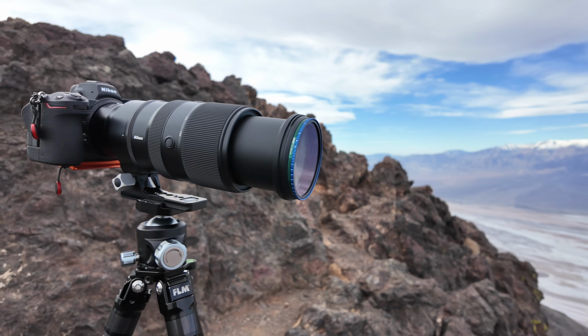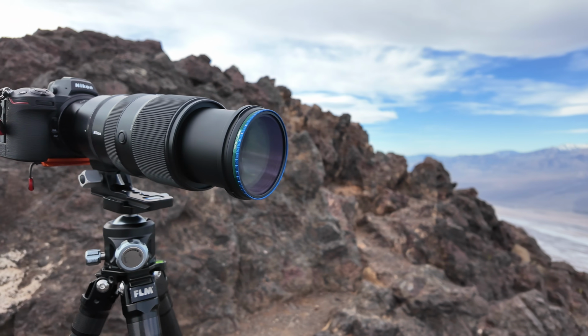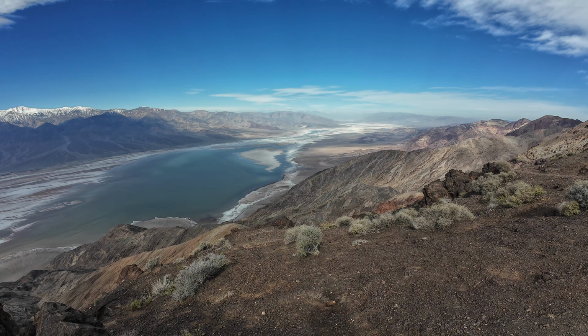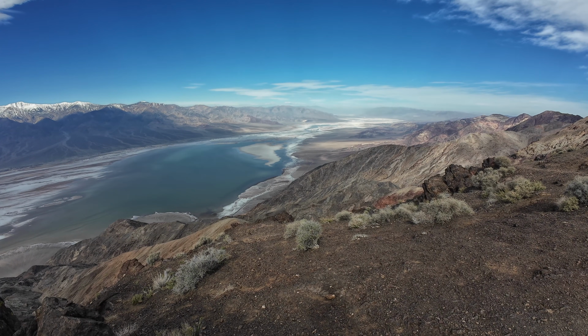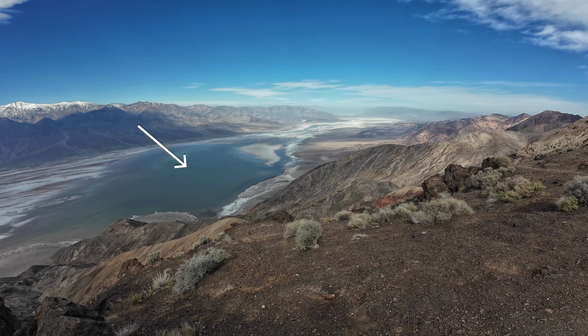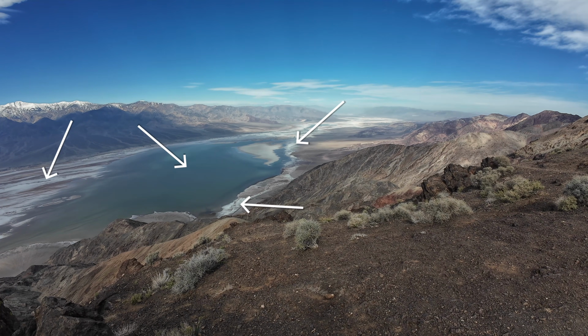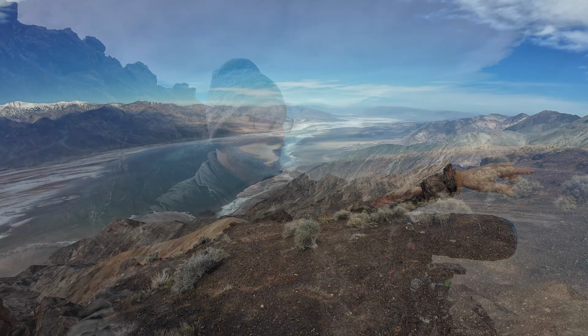I do have a linear polarizer from Maven on the front, just to take some of the glare off any of the water or anything like that down there. And we've got this massive valley that opens out in front of us, right? There's Lake Manly down in here, and then there's little streams of water through here, and then salt deposits. And then you throw in, we have just enough partly cloudy that we're getting the nice little dappled light across the scene below here.